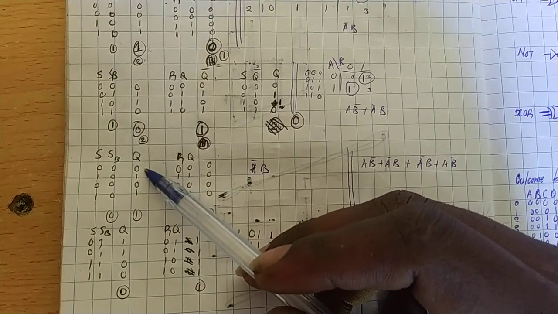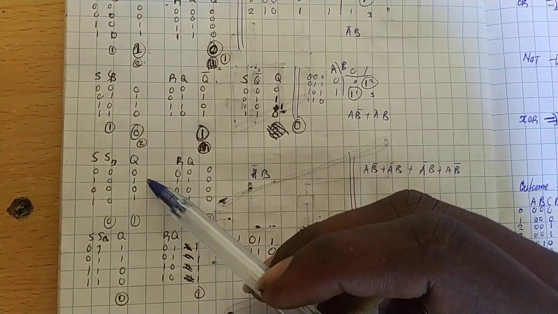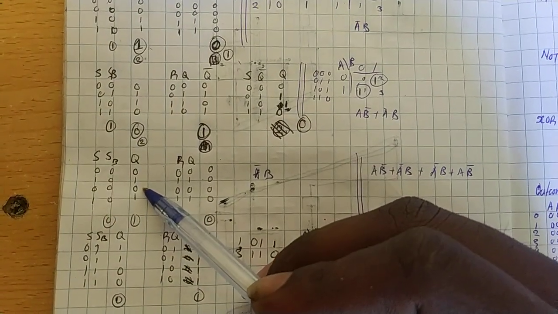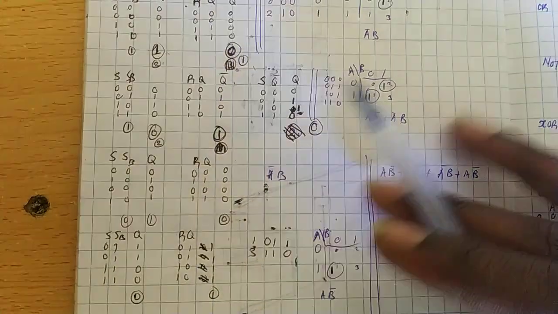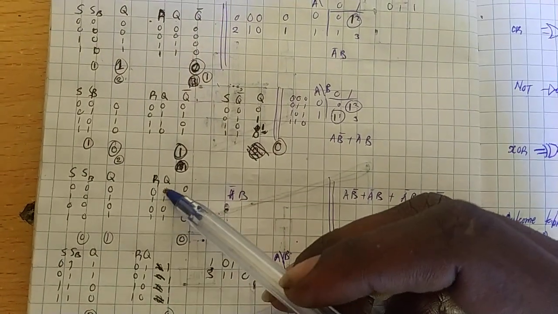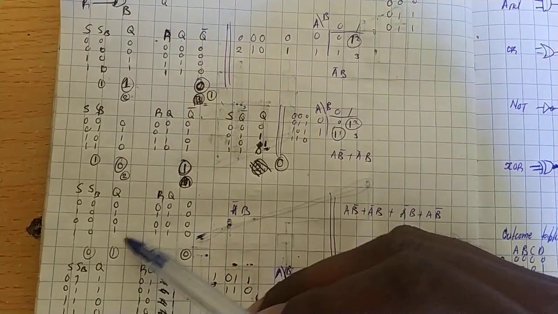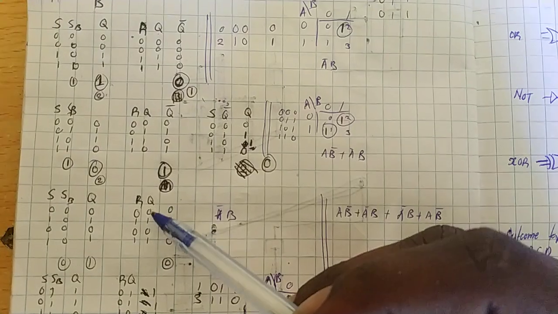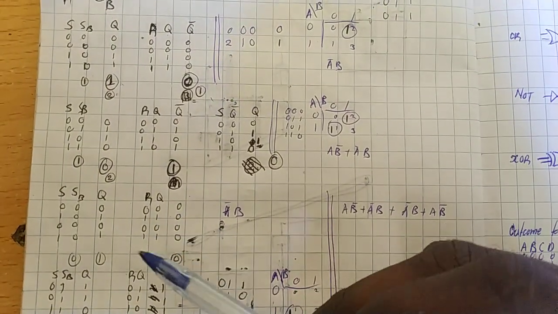For 0 0 it's the same, 0 1 0 1 0 0, 0 1 0 1. These outputs are being fed back to R. They are the Q, so it's R and Q. You get what you can't repeat: 0 0 1 1 0 0 1 1.